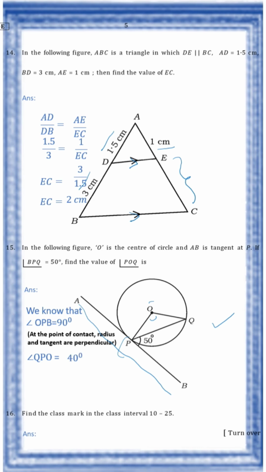Since radii are equal, OPQ is an isosceles triangle. So this angle is also equal to this angle. Angles opposite to equal sides, 40 degree, 40 degree. 40 plus 40, 80, 180 minus 80. Why is that so? Angle sum property. The sum of all the angles of a triangle is 180 degree. So angle O is 180 minus 80, 100 degree. So angle POQ is 100 degree.